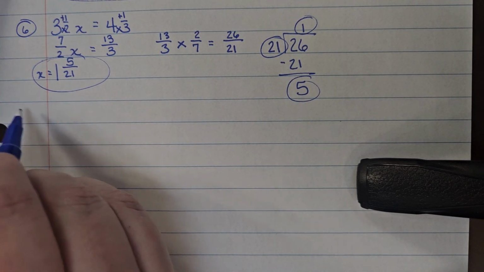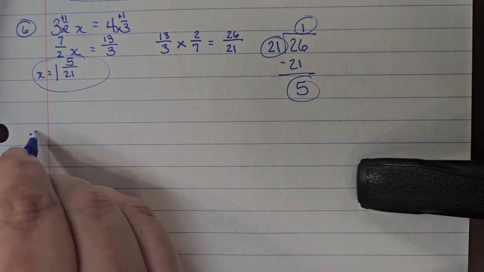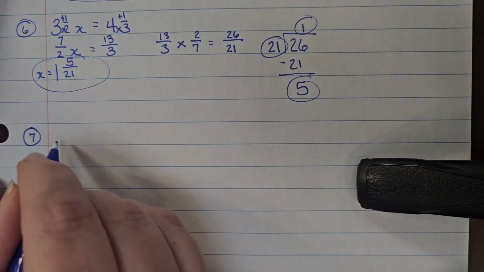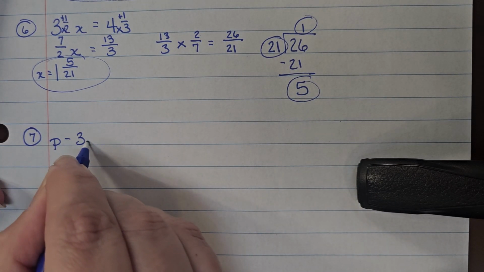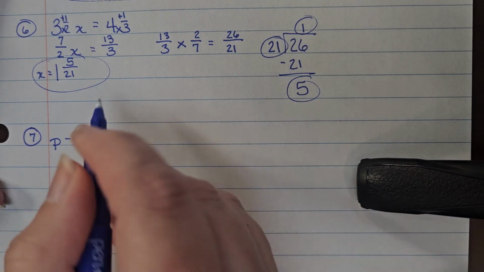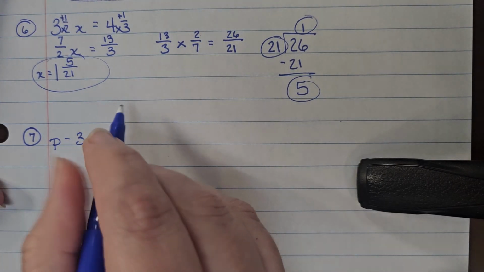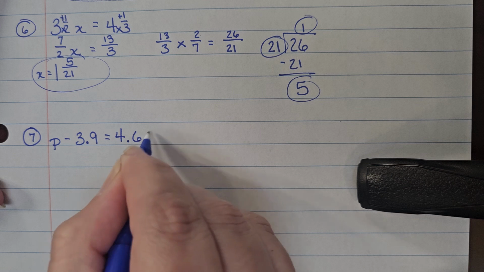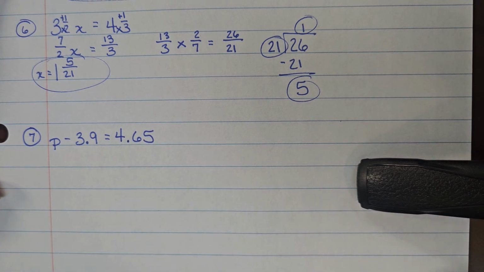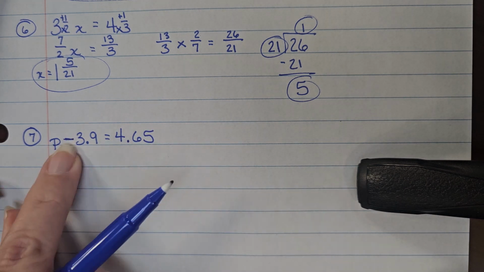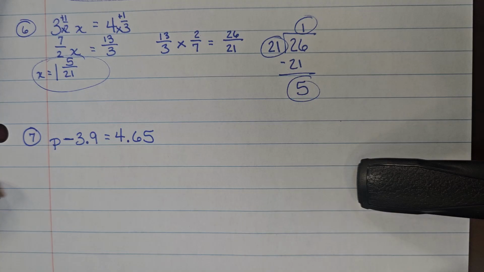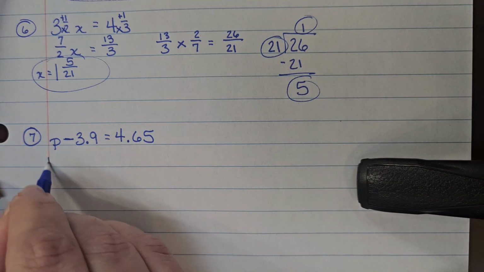Number 7 says p minus 3 9/10 is 4 65/100. The operation is subtract. The inverse of subtract is add.